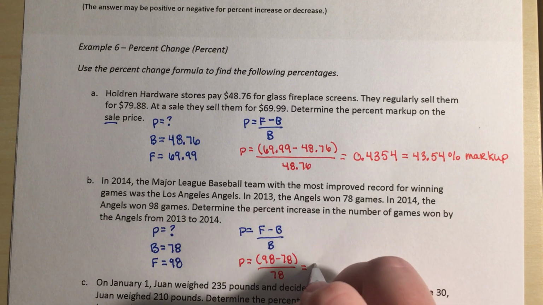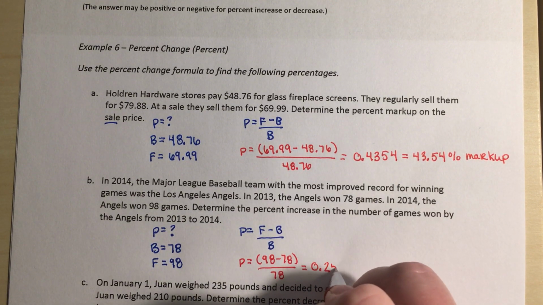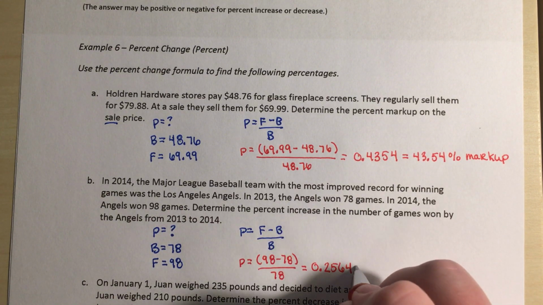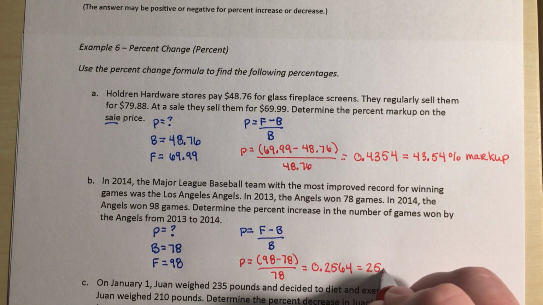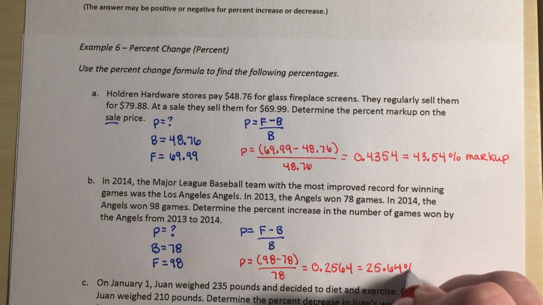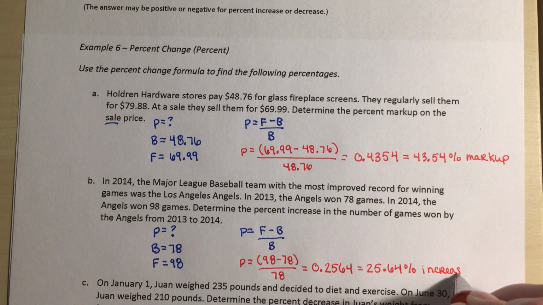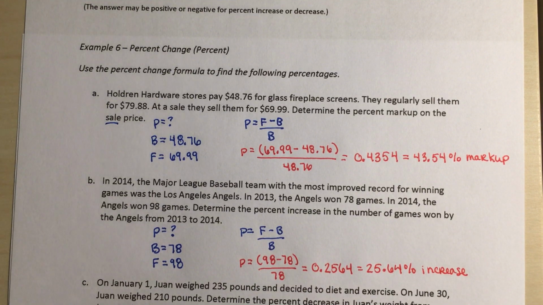This is going to give us a decimal, 0.2564, which is going to give us a 25.64% increase. Again, it's an increase because we have a positive number.